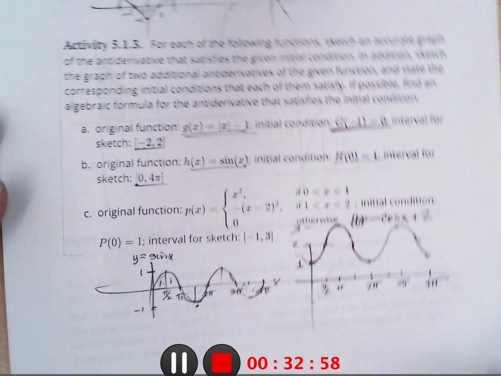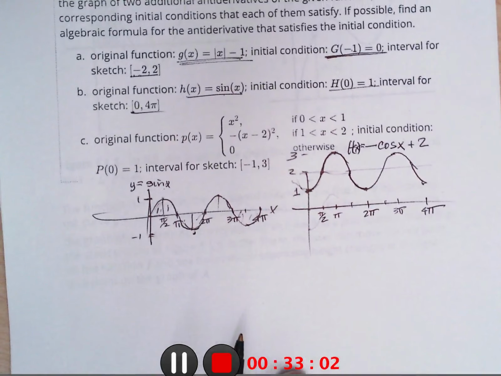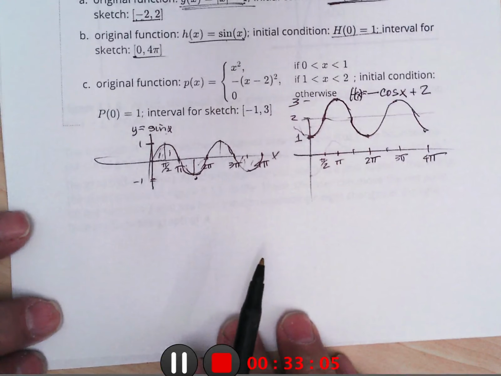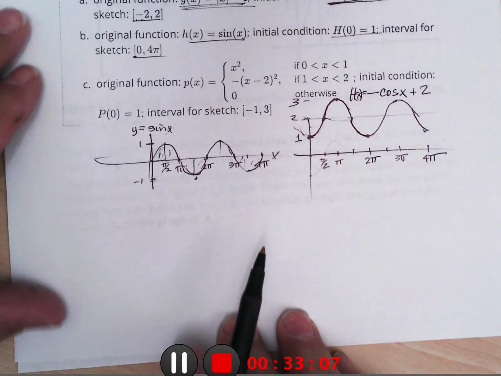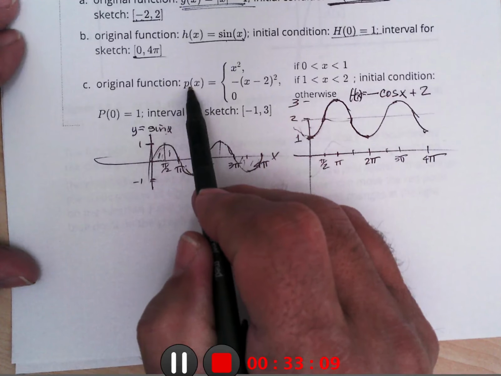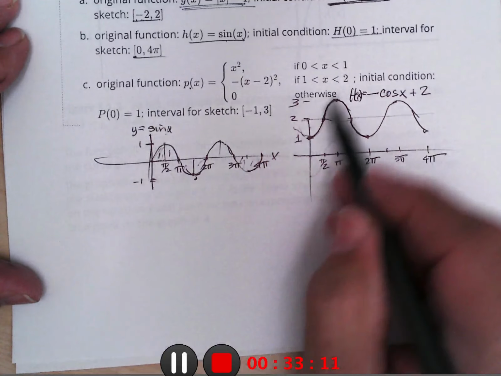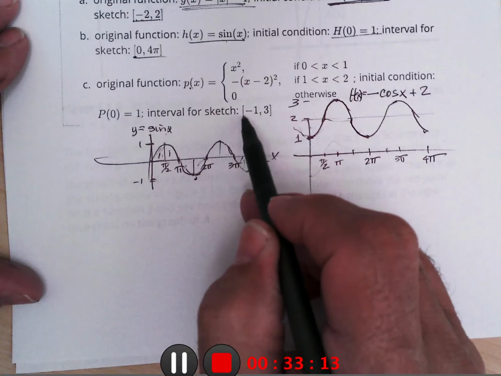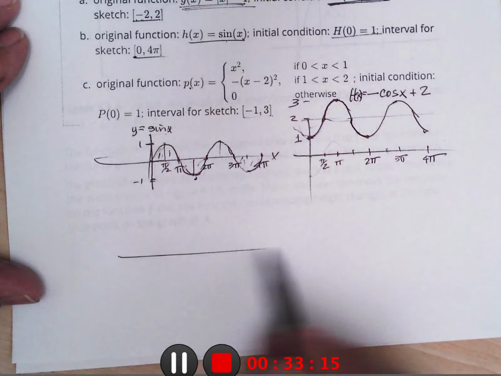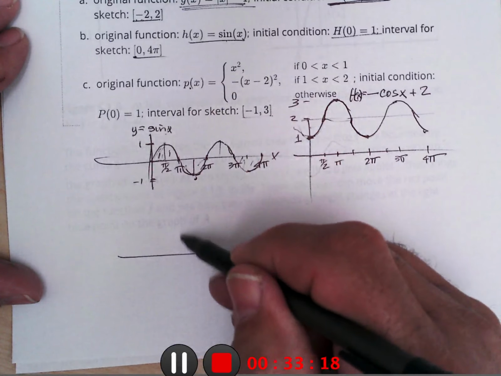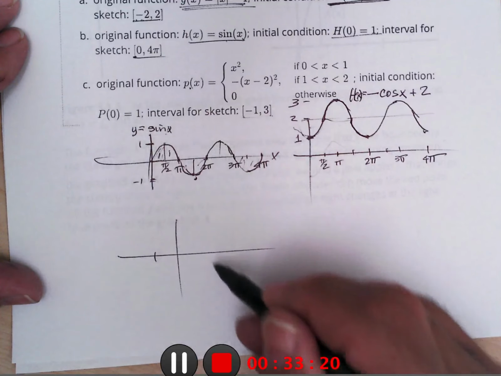Okay, now we got one more to do here. And then a couple of quick things. This one, piecewise defined function. All right, and we're doing it on the interval from minus 1 to 3. Minus 1, 1, 2, 3.